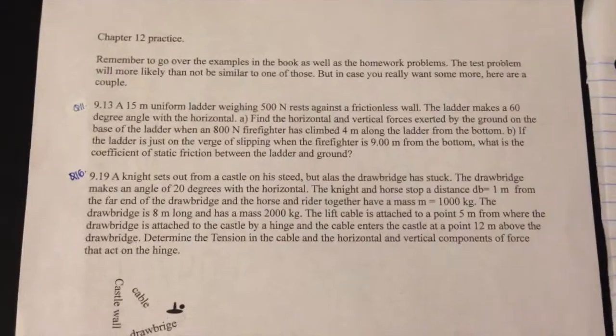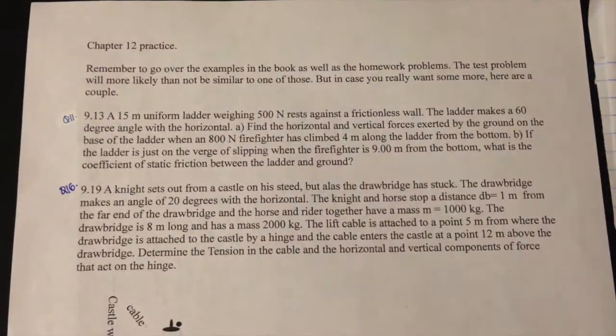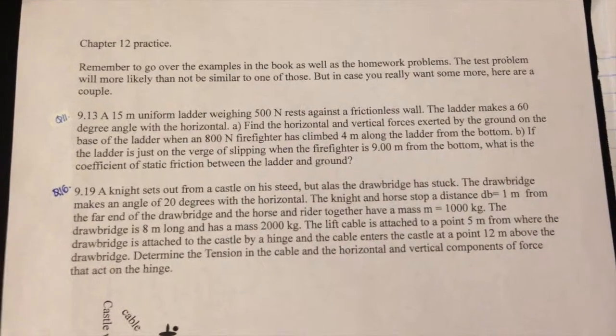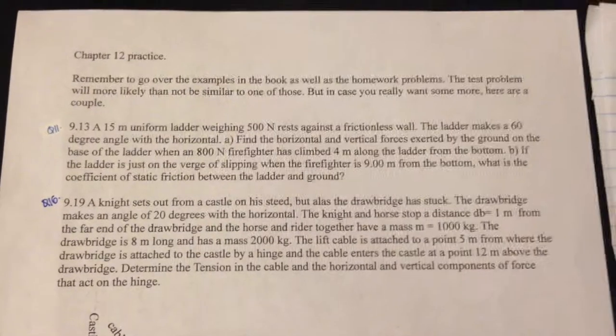Okay, the first question I'm going to explain is question 9.13 from the chapter 12 practice. It is about the uniform ladder resting against a frictionless wall. So I've made the solution and I've drawn out the situation, and I've labeled all the forces that are present.